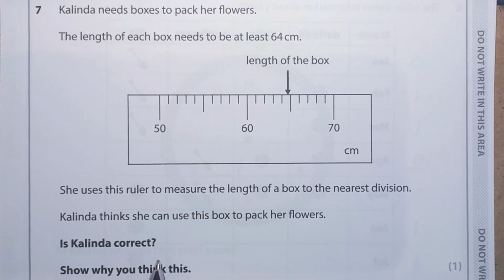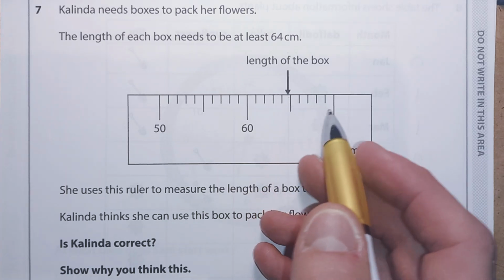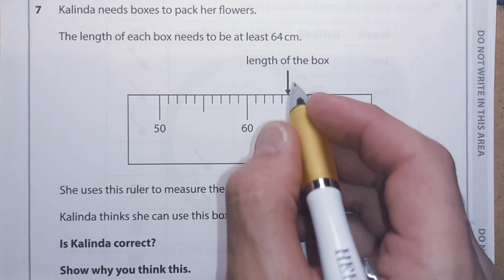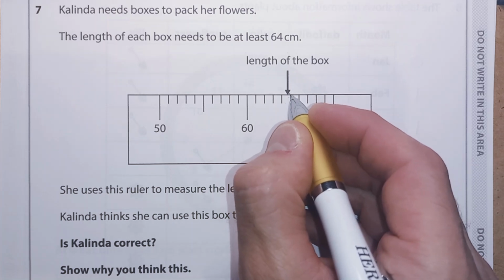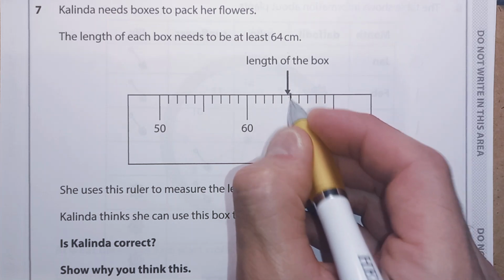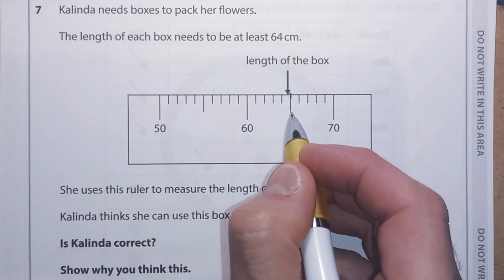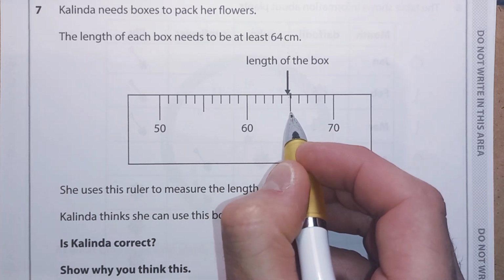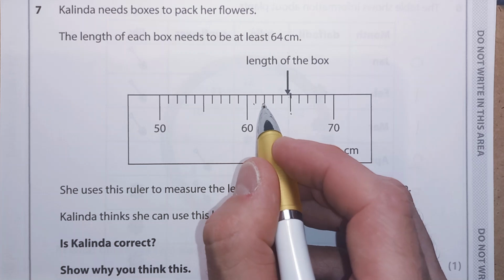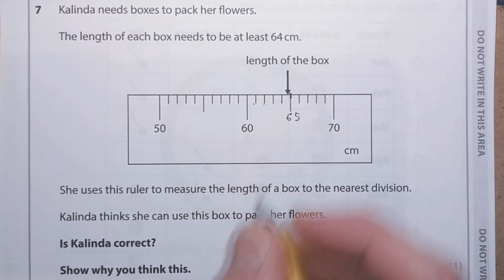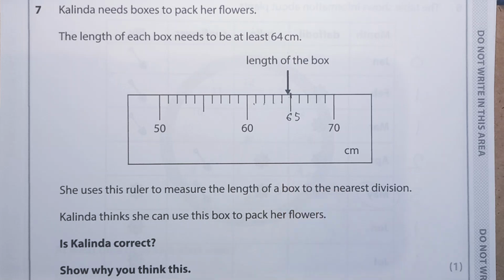Is Kalinda correct? So whenever you get something like this, the first thing you want to do is to see where the arrow is pointing and write down what number it's pointing at. Well, it says the nearest, so the nearest one is going to be this one here. And this is 60, this is 70. It's halfway in the middle, so it is going to be 65. But actually, we can count up 61, 62, 63, 64, 65, just to be sure. Okay, so that's the length of the box.